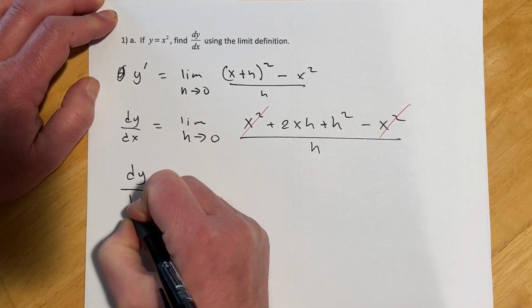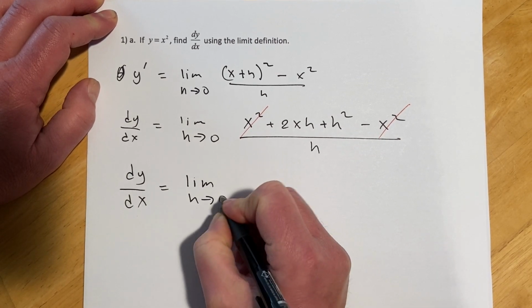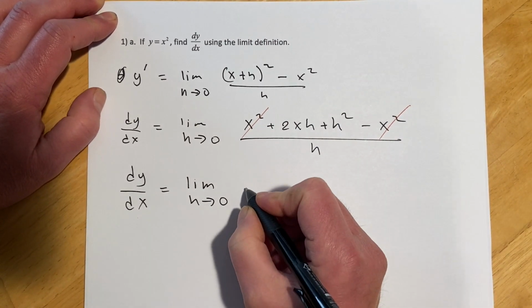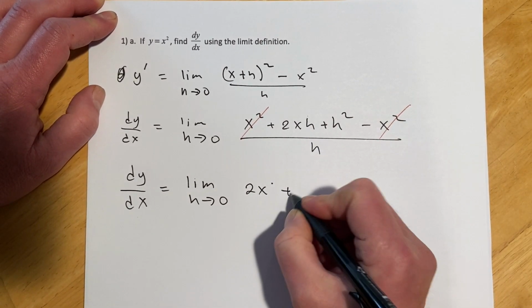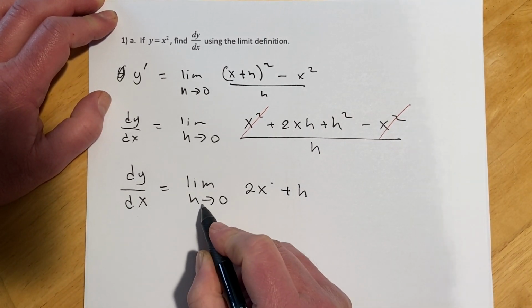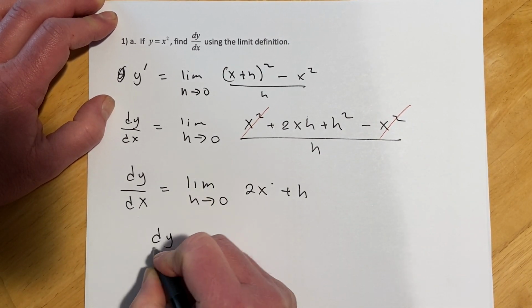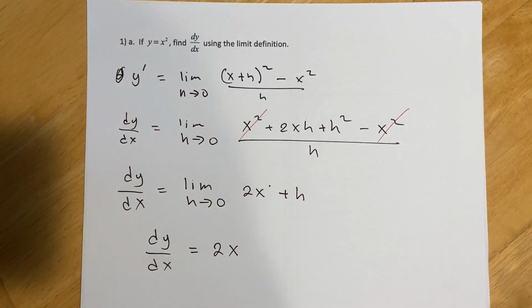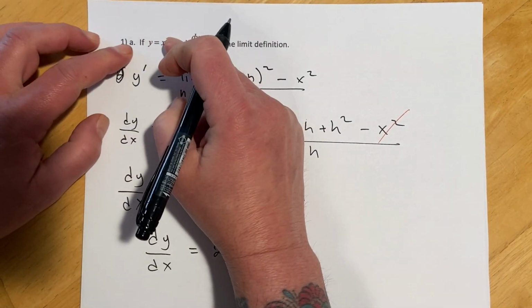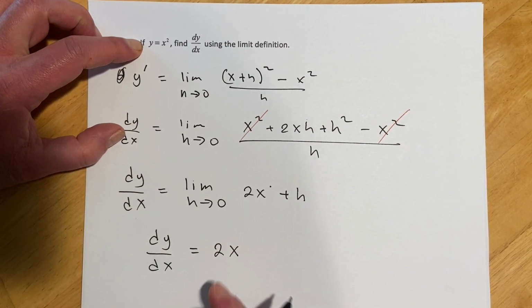So dy dx is going to equal the limit as h goes to 0 of 2x plus h. So then letting h go to 0 knocks out this term. So then I have dy dx equals 2x. So what that means is if I take the derivative of x squared, its derivative is 2x.